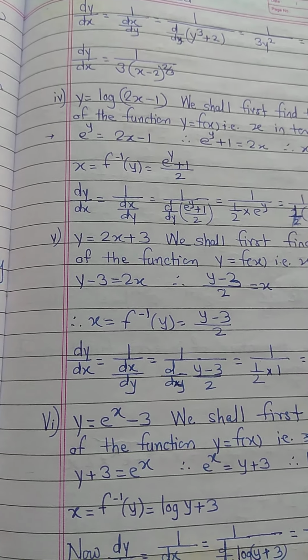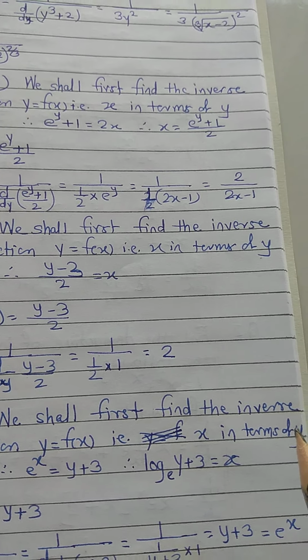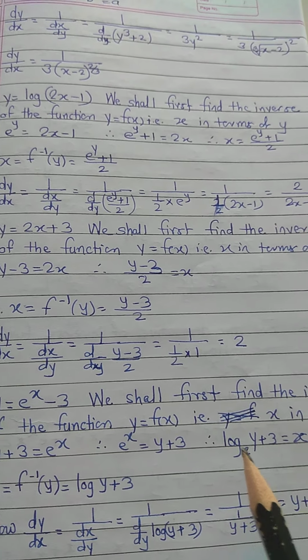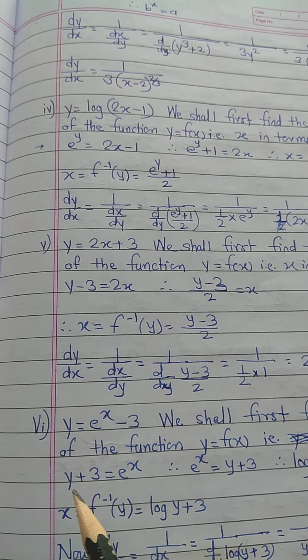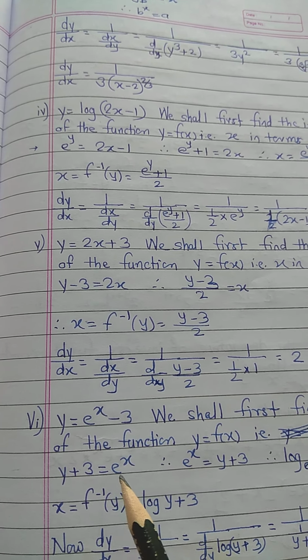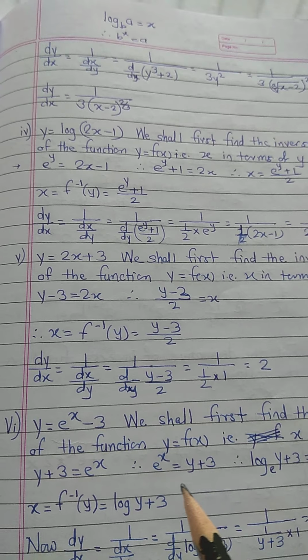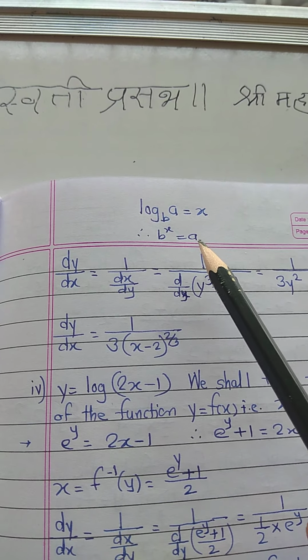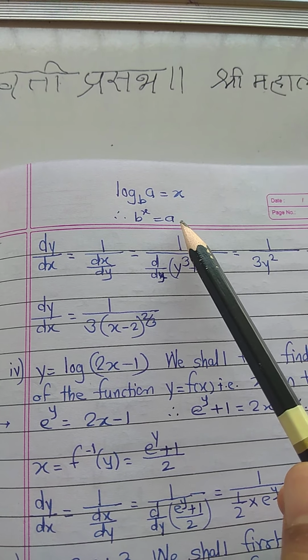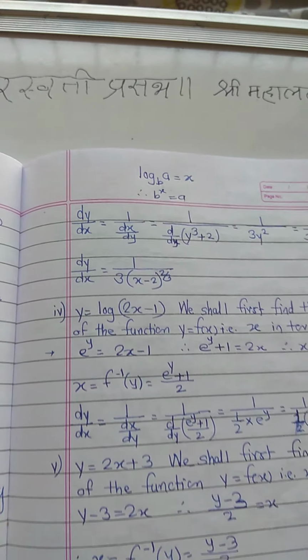Roman 6, y equal to e raised to x minus 3. We shall first find the inverse of the function y equal to f of x. That means minus 3 will come to this side and become plus 3. Y plus 3 is equal to e raised to x. Now, if b raised to x equal to a, then taking log on both the sides, we can have log of a to the base b equal to x.